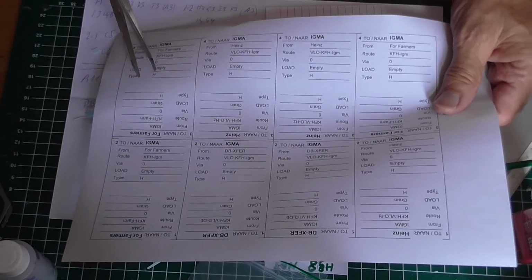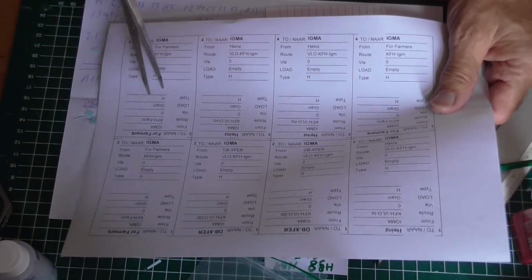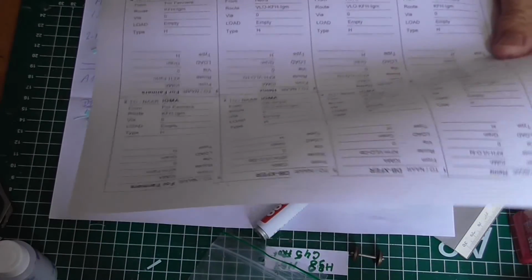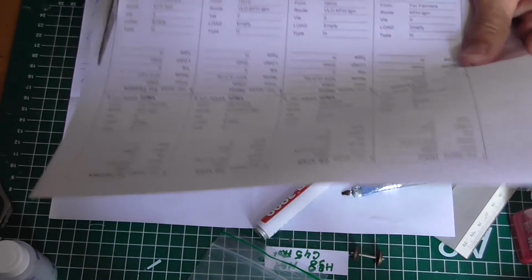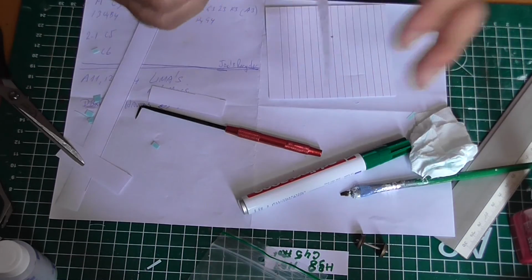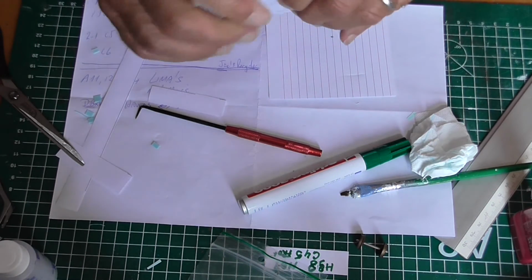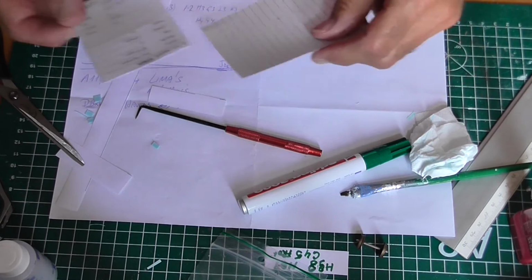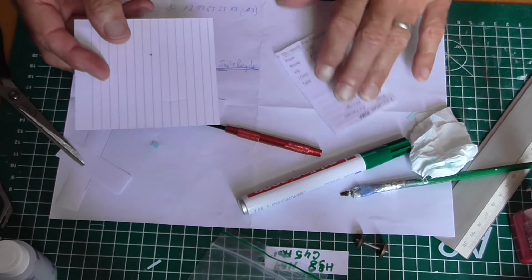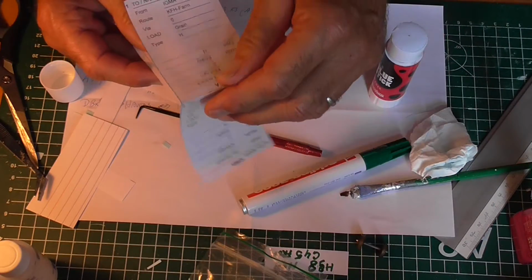This is a 4-way waybill, so there are 4 of them. All we do is cut them out, fold the double, and we just stick it onto a bit of cardstock, pull that across.